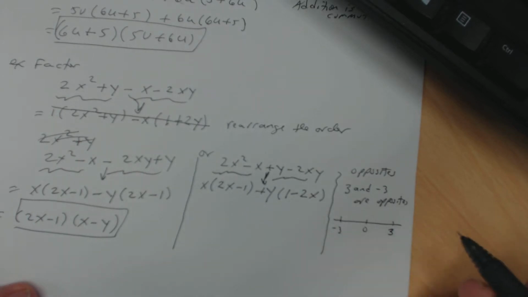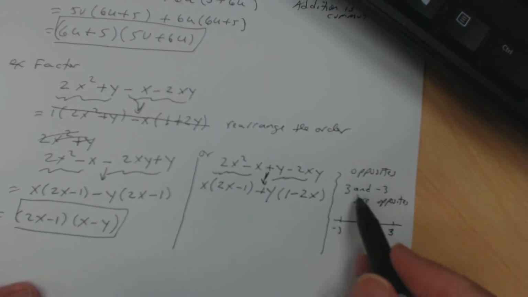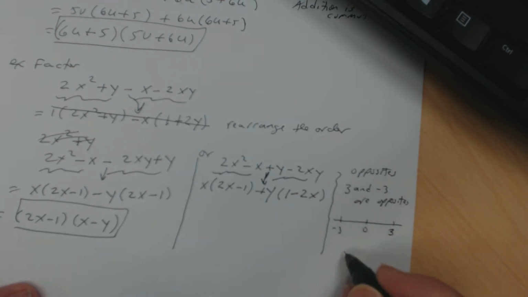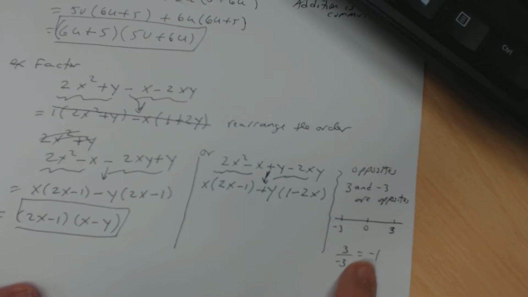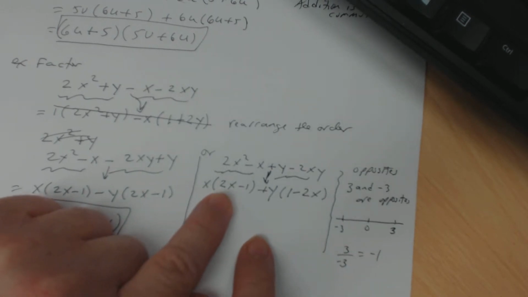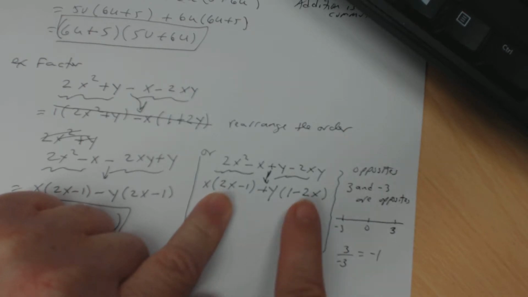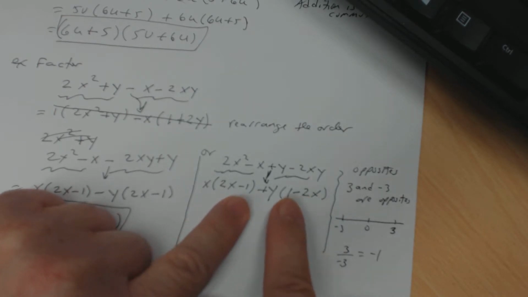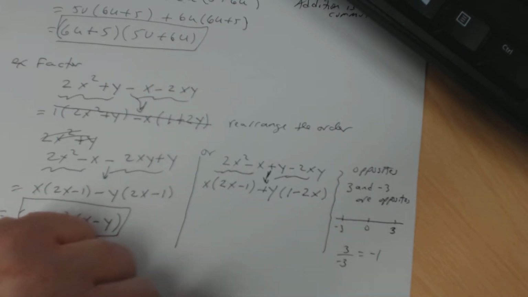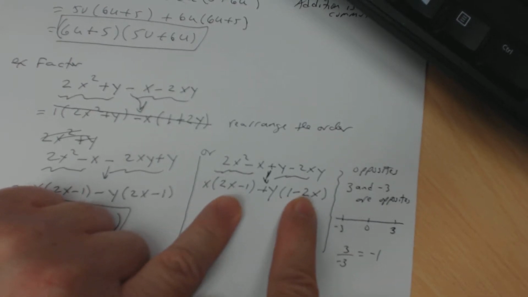Another thing you may remember about opposites is that if you find their quotient, if you divide these two numbers, 3 divided by negative 3, you're going to get a negative 1. So remember, opposites differ by negative 1. The signs are going to differ by a negative. So in other words, 2x, its opposite is a negative 2x. A negative 1, its opposite is a positive 1. So those two factors here are opposites.